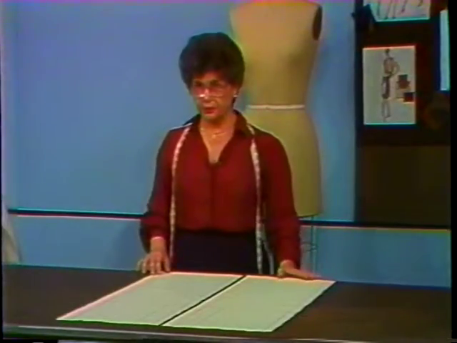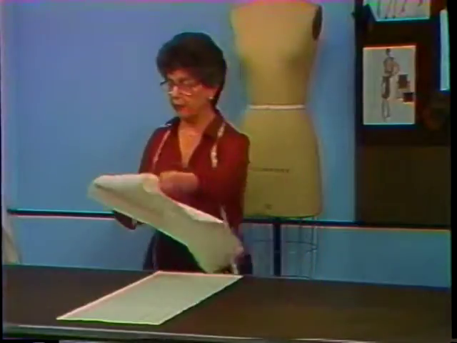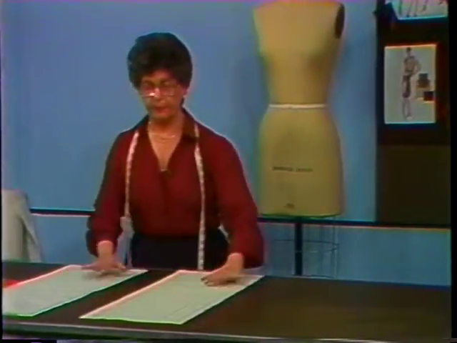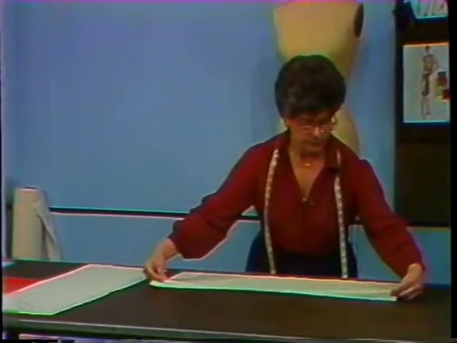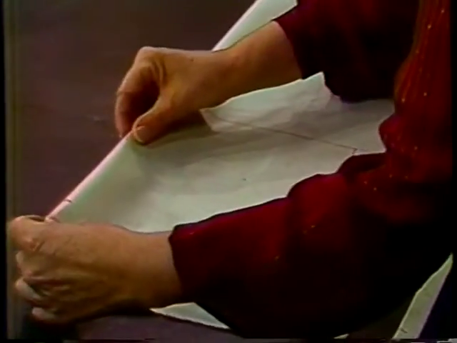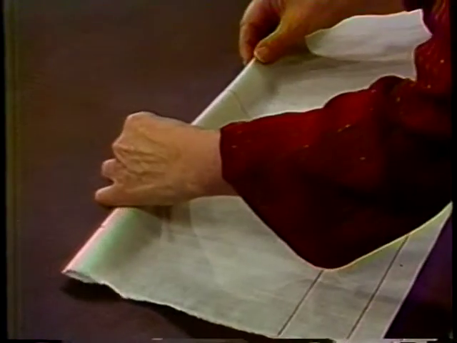We are now ready to drape the skirt. Put the back panel aside for now, and we'll drape the front. Turn seam allowance under.